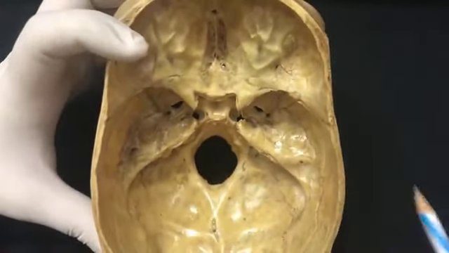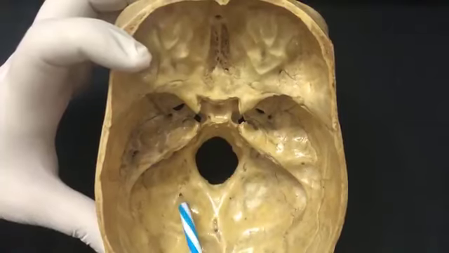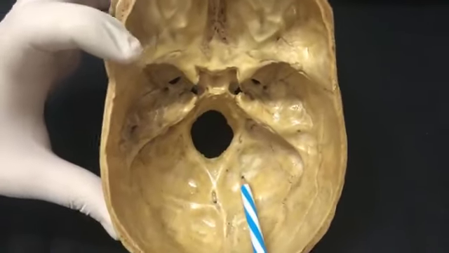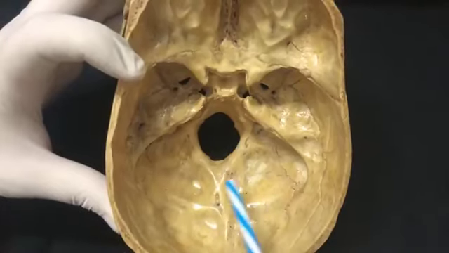The two big fossae that you can see on either side, that is the cerebellar fossa, are clearly for the placement of the cerebellar hemisphere here. These are the cerebellar fossae.